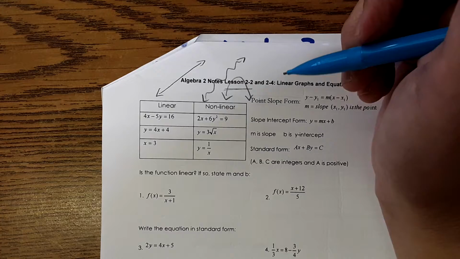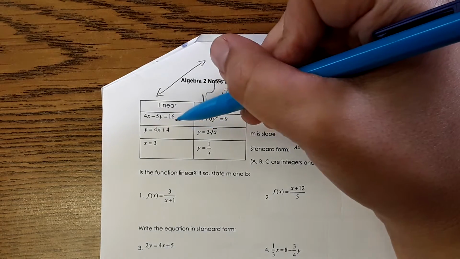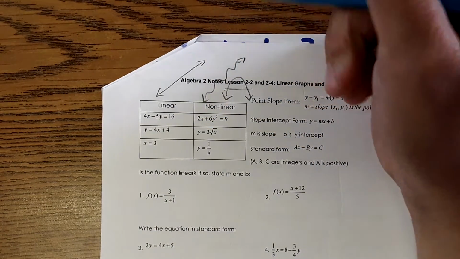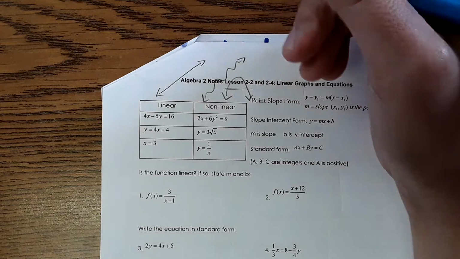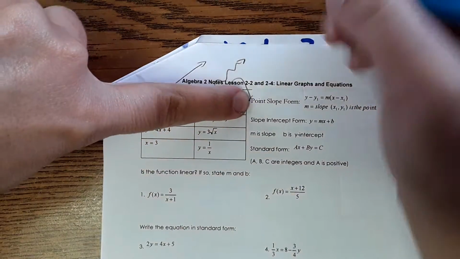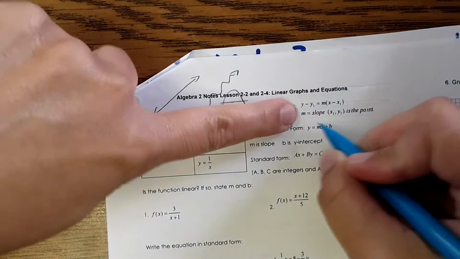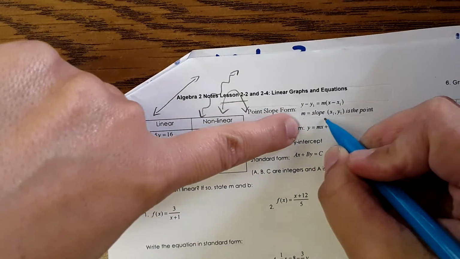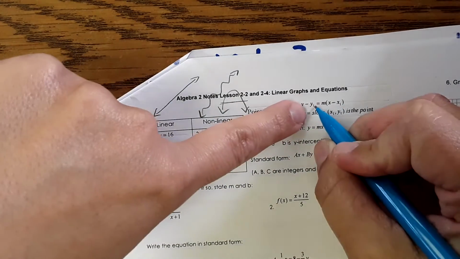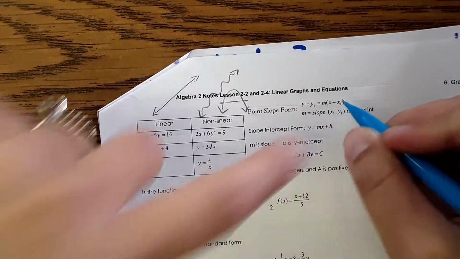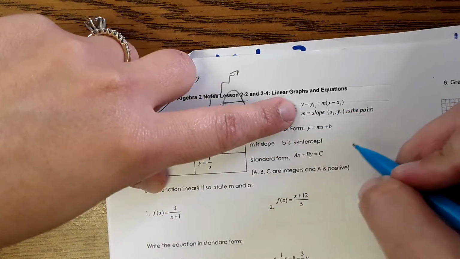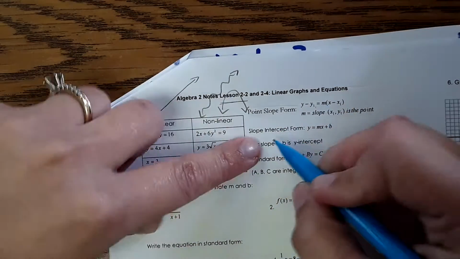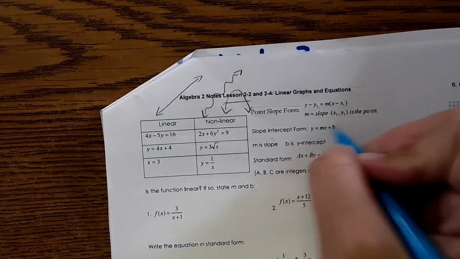When looking at equations, we need ways to figure out whether this is a straight line or not a straight line, and there's some tricks for this. Looking over here at the equations, we have point-slope form, and we're going to use that today. Remember, m is slope, and x1, y1 is a point on the line, and then you can use this to determine slope-intercept form, which is y equals mx plus b.